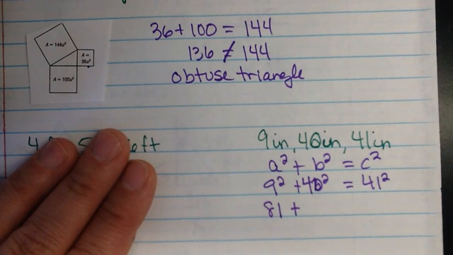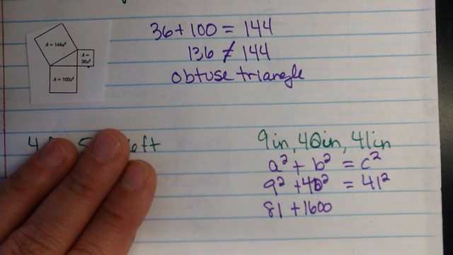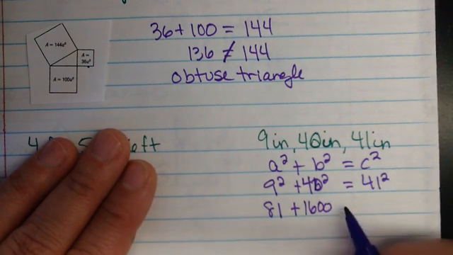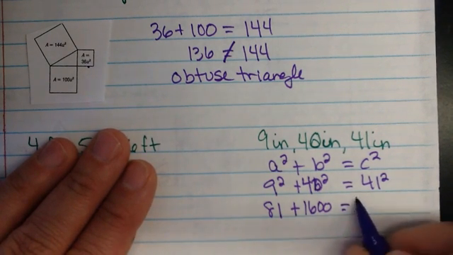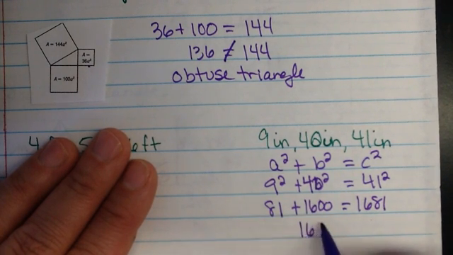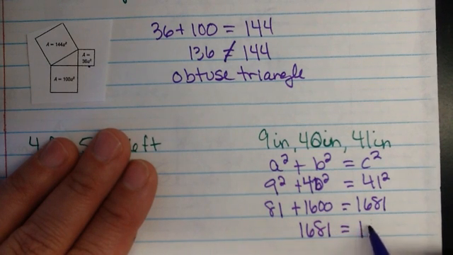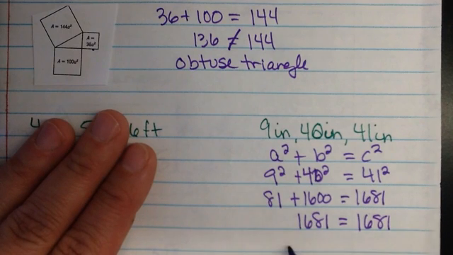40 squared is 1600, right? Equals 41 squared is 1681. We add these together. This is 1681. Does that equal 1681? Yes, so that is a right triangle.